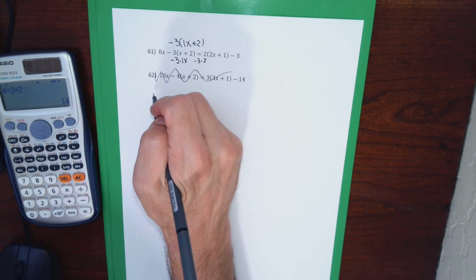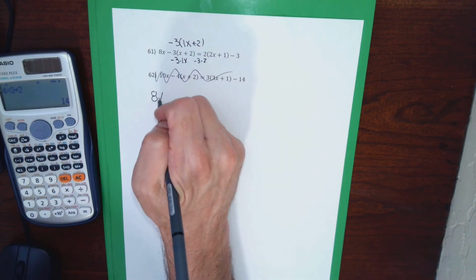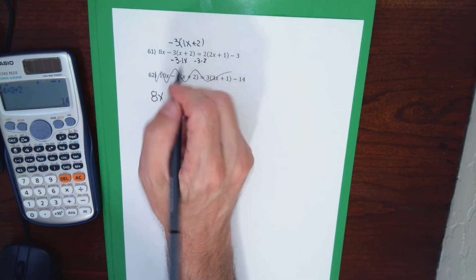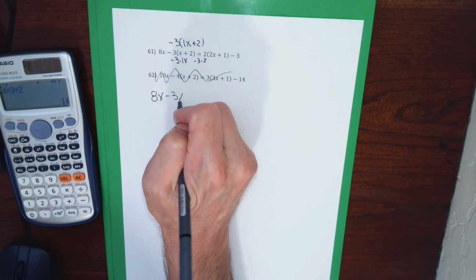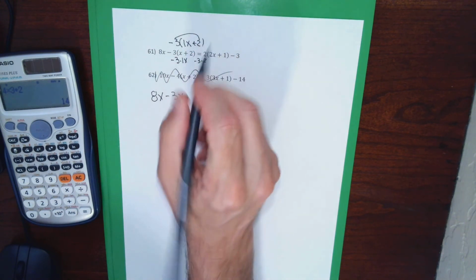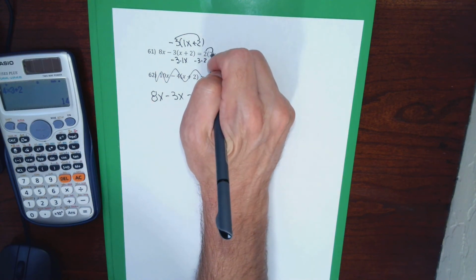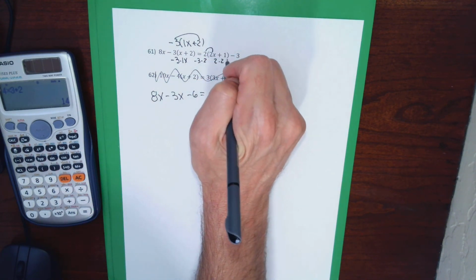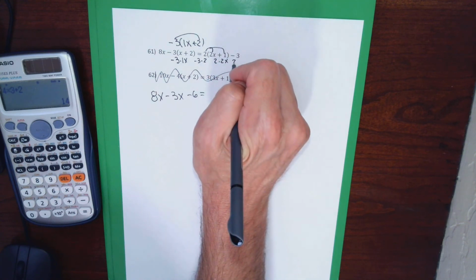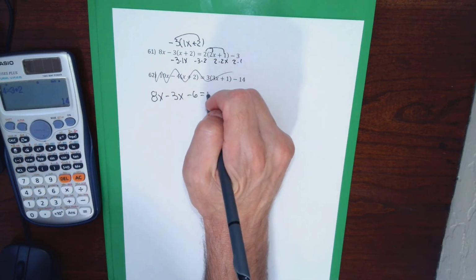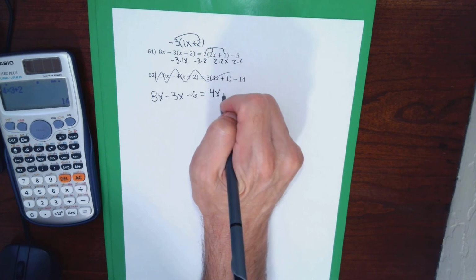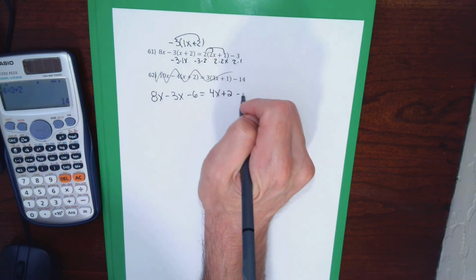On the left-hand side, I'm going to leave the 8x. Multiplying negative 3 by the x, you get negative 3x. Multiplying negative 3 by the 2, you get negative 6. On the right-hand side, I'm going to go 2 times 2x to clear the parentheses, and 2 times 1. The 2 times 2x is 4x. 2 times 1 is positive 2.